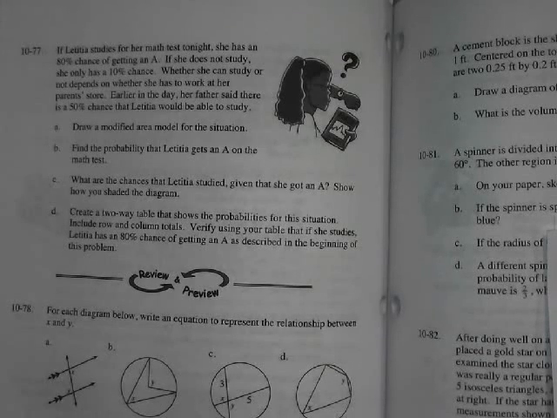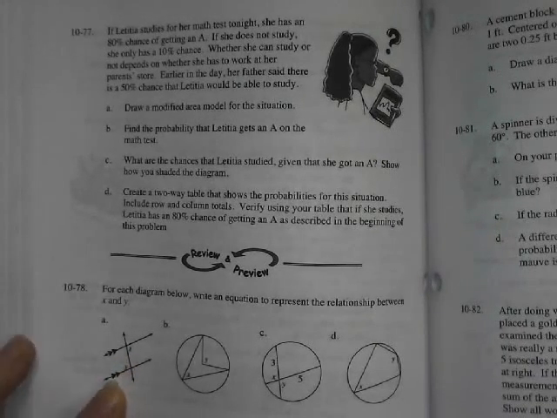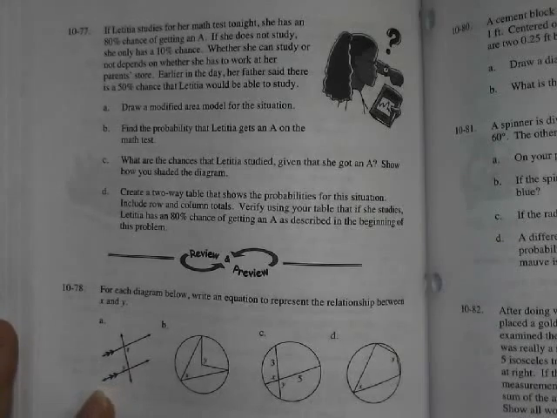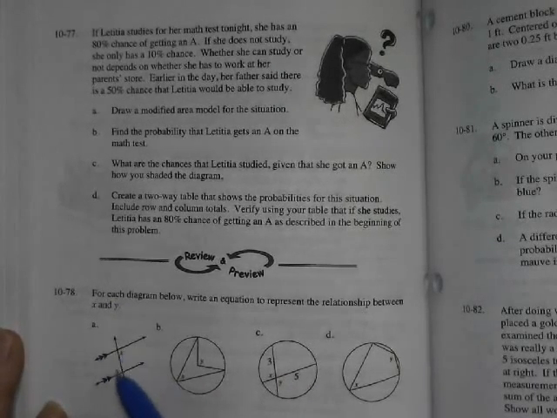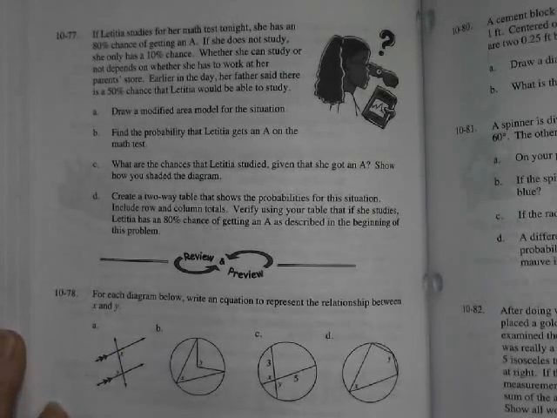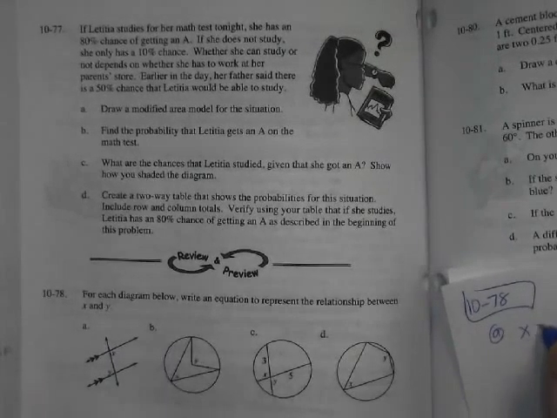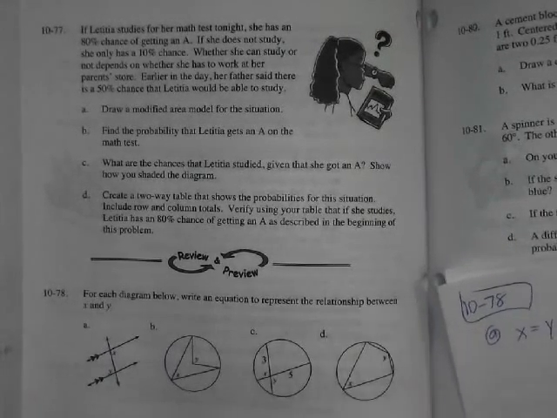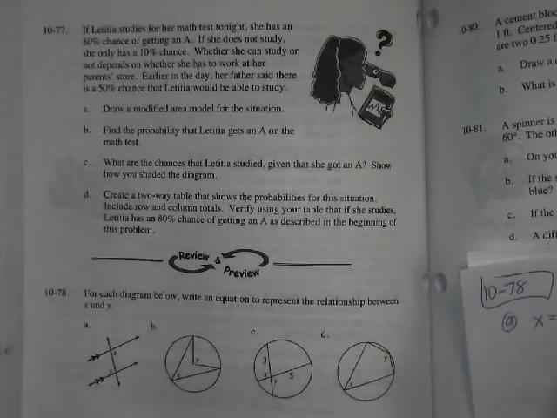Write an equation. Okay, so it does not say that we have to say why. On the first one, I'd say alternate interior angles of parallel lines are congruent, but it just says write an equation. Can you see how those are alternate interior angles? So all we have to do is say x equals y. He's right. You just say x equals y. You don't have to.